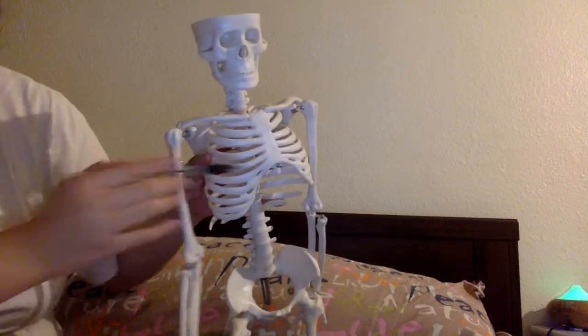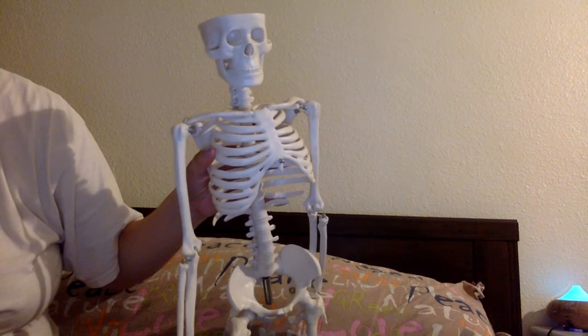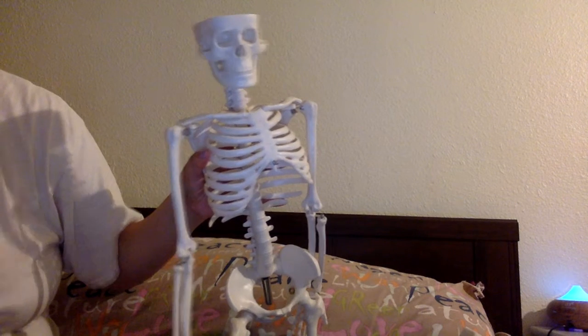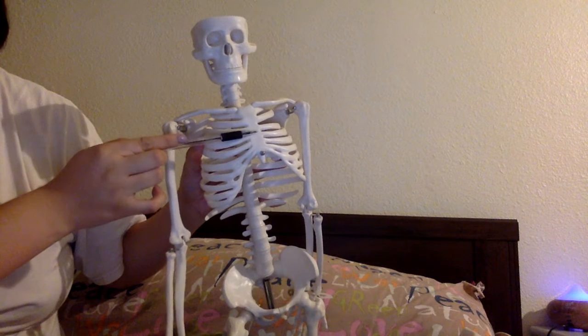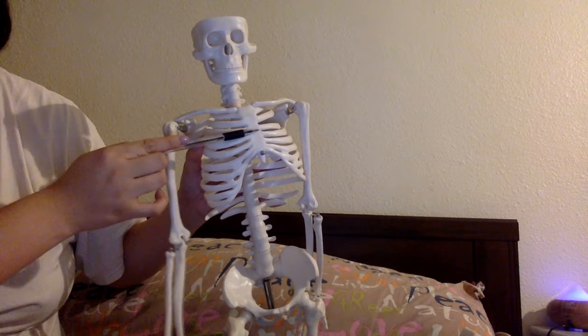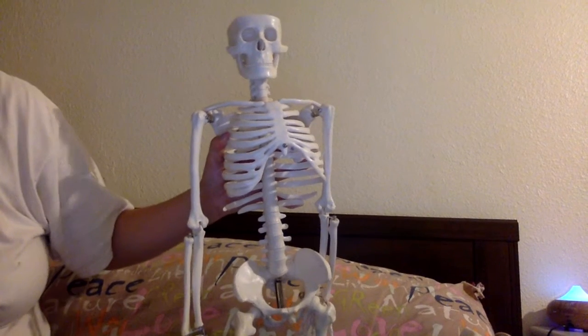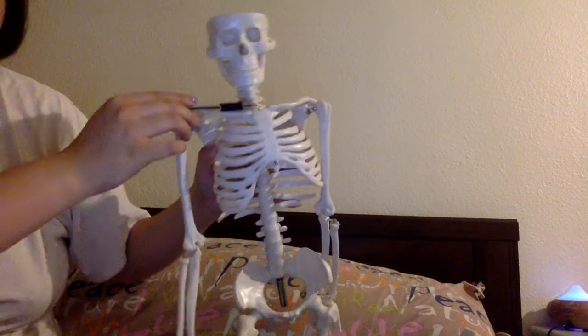The sternum would be the bone in the chest right here. The manubrium is right here. The body is right here. The xiphoid process is right here. The jugular notch is right here.